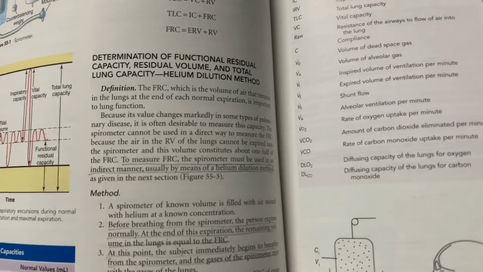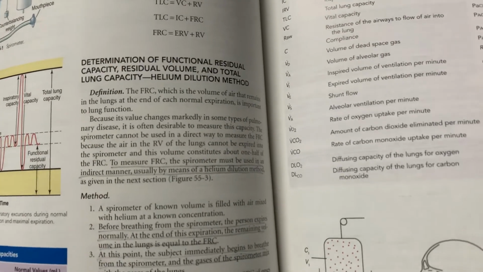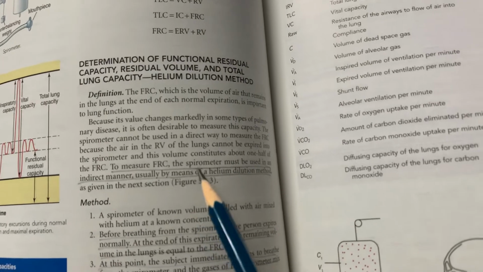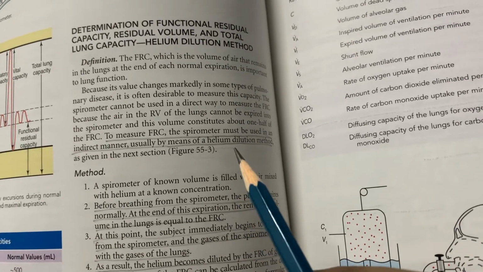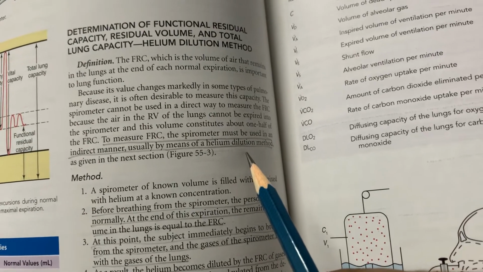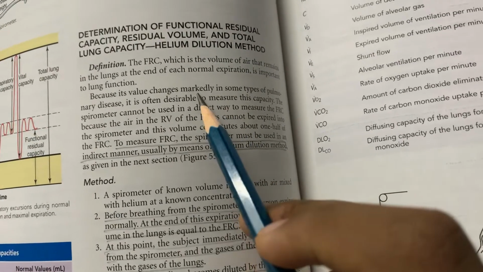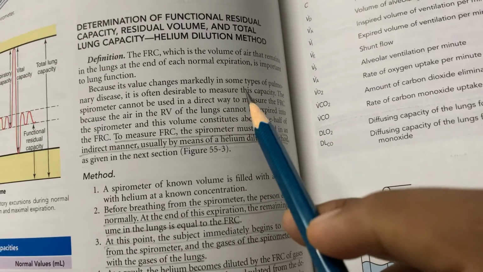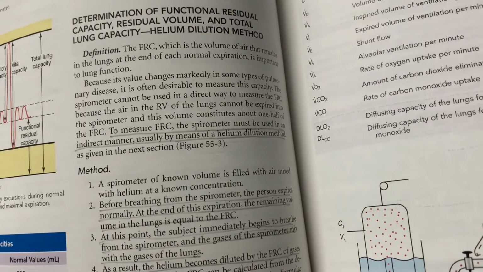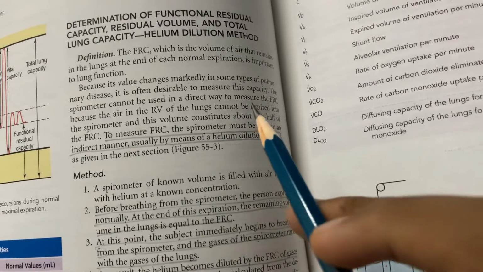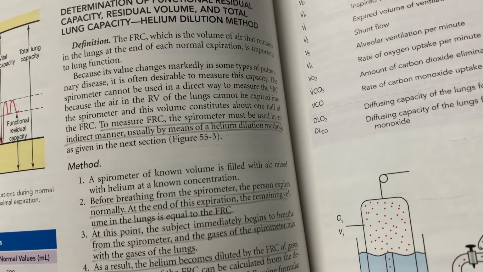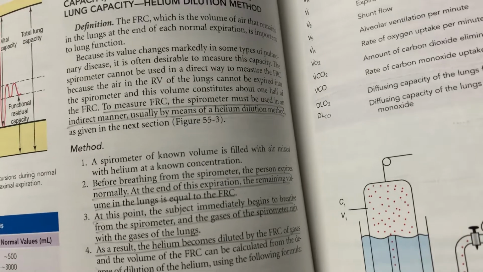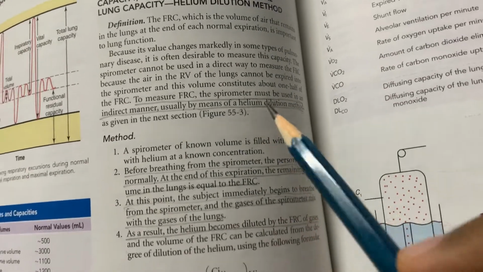So how do you determine the functional residual capacity and the residual volume? To measure FRC, the spirometer must be used in an indirect manner by means of the helium dilution method. Because the value of FRC changes markedly in some types of pulmonary disease, it is important to measure this capacity. Spirometer cannot be used in a direct way to measure the FRC because the air in the residual volume of the lungs cannot be expired into the spirometer. So the spirometer has to be used in an indirect manner.